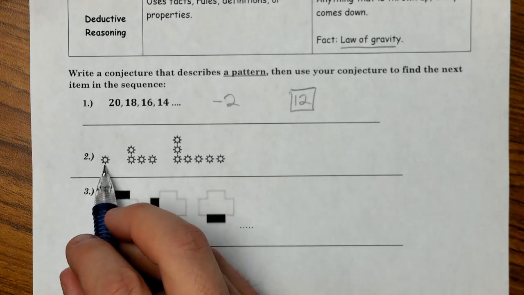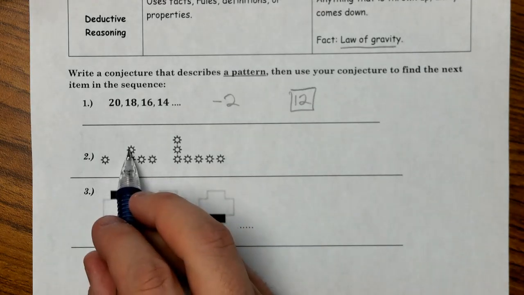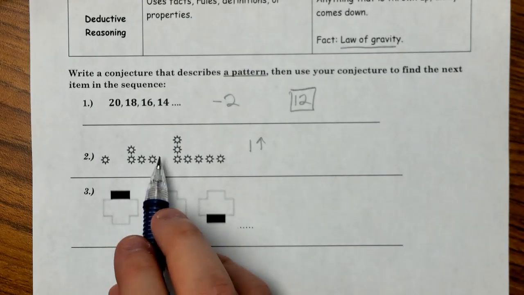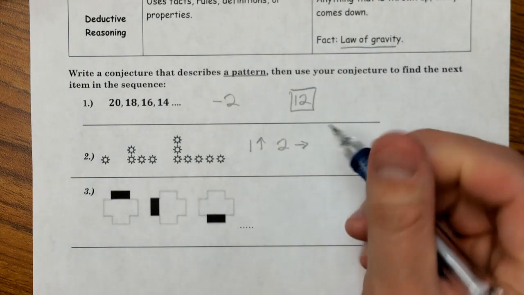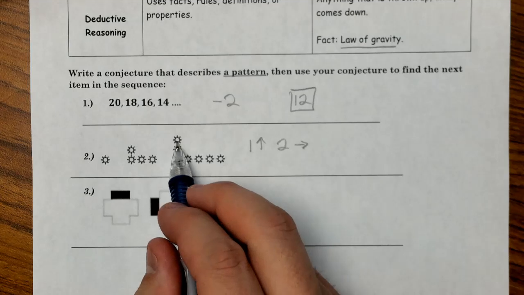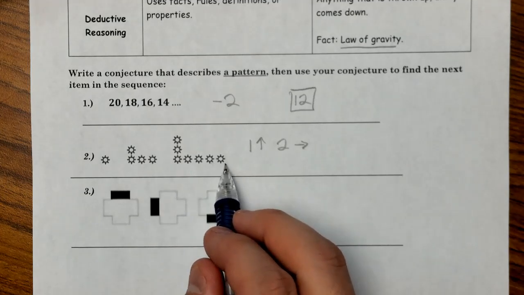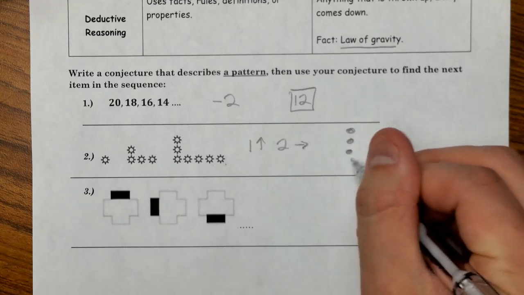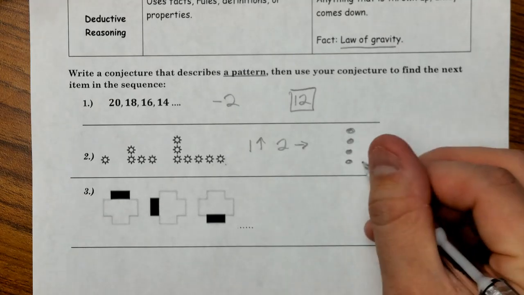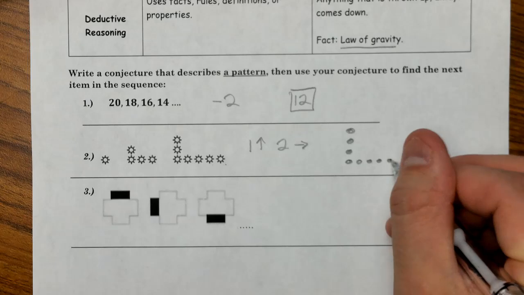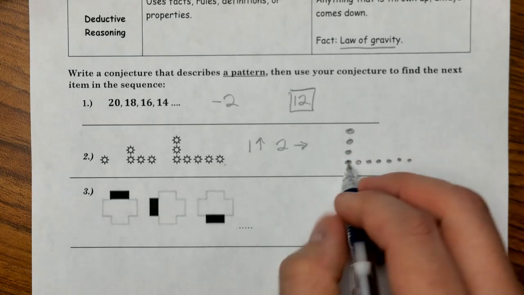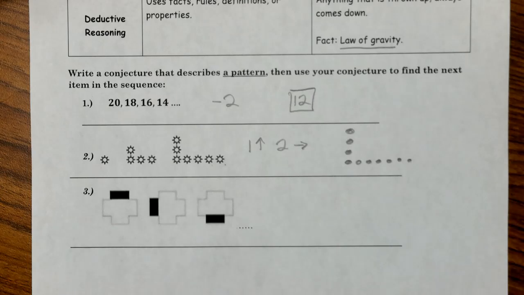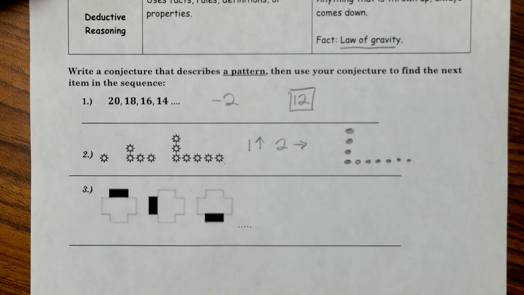Here we have suns drawn, and my pattern is I am adding 1 to the top, and then I'm adding 2 to the bottom. If you notice, I added 1 more to the top, and then I added 2 more to the bottom. So if I wanted to draw this again, I would have 4 dots total on the left side, and then including the one that we start at, I would have 1, 2, 3, 4, 5, 6, 7 dots total on the bottom. Continue in my pattern.